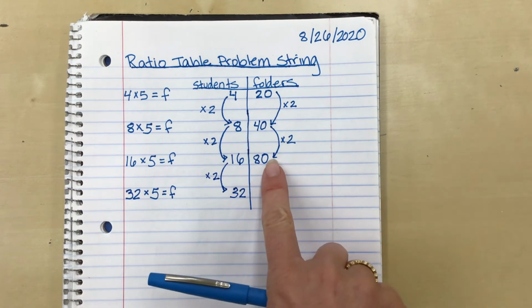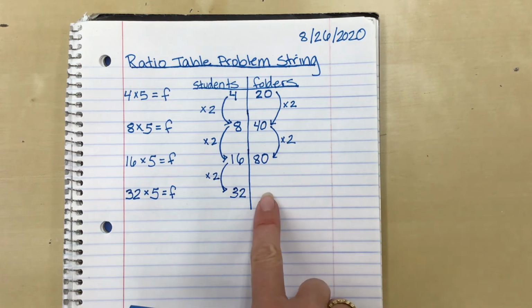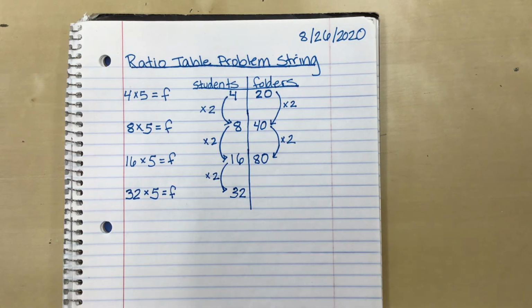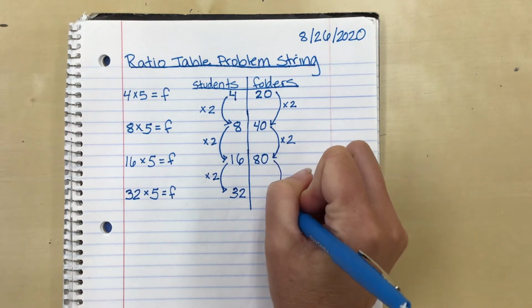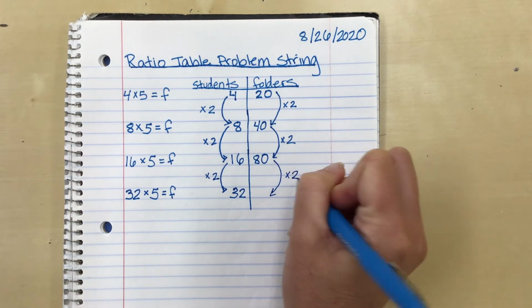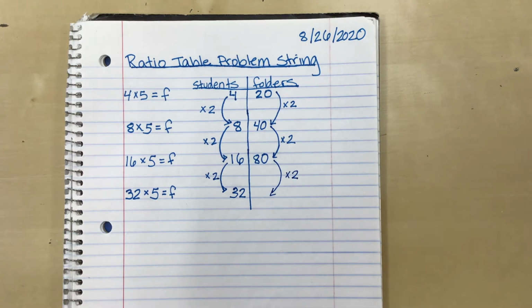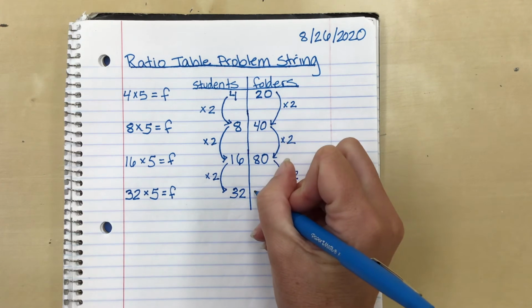Therefore, 80 doubled is going to give you your answer. So 8 plus 8 is 16. Attach the 0.